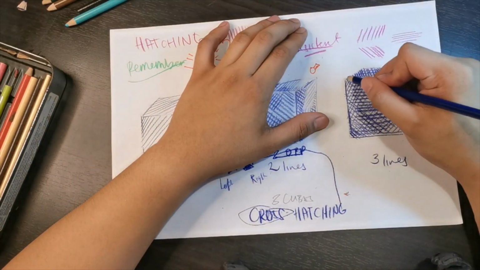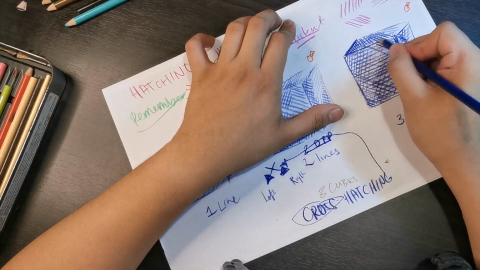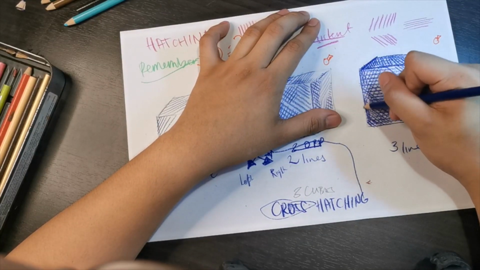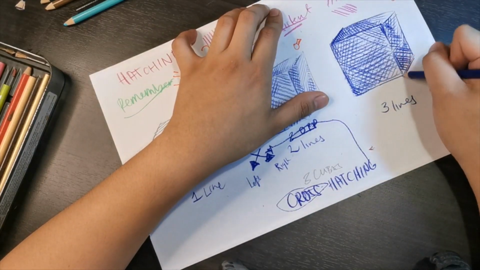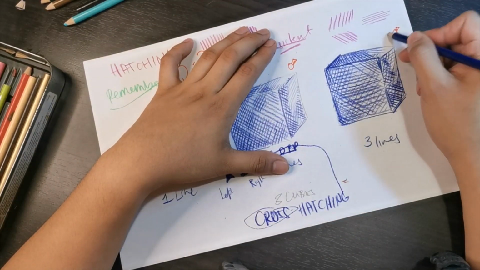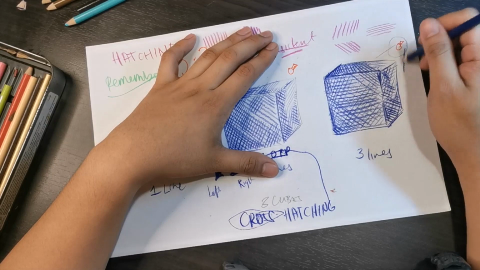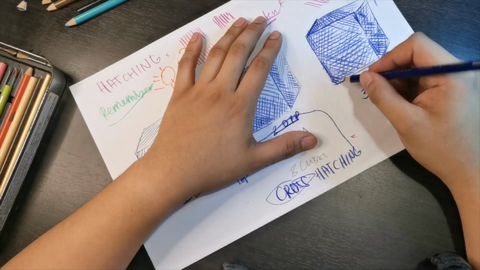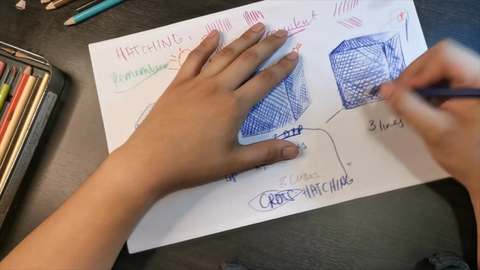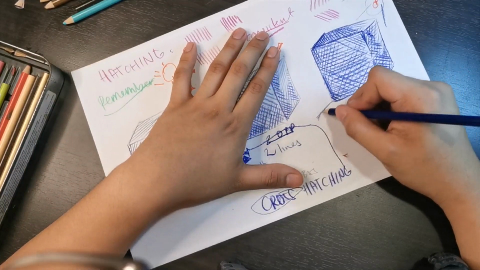See how the three cubes changed? Depende doon sa dami ng lines na ginamit and the closer that they are. Okay? Now, let's try to add shadow doon sa third. Okay? The light source is coming here from here, right? So, common sense na nandito ang shadow niya. Okay? Doon sa opposite side or sa likod ng ating light source.